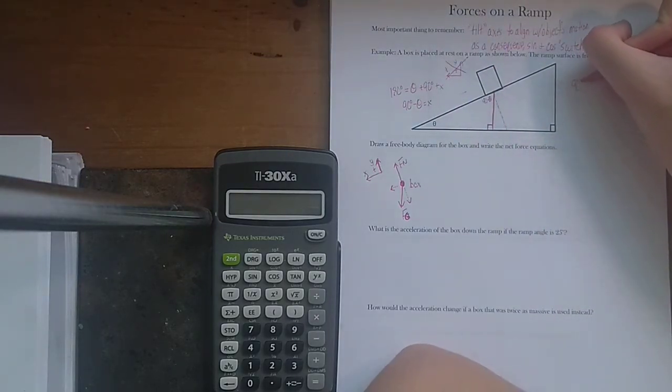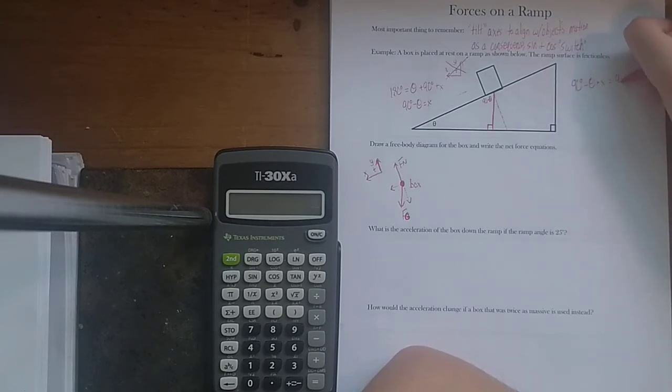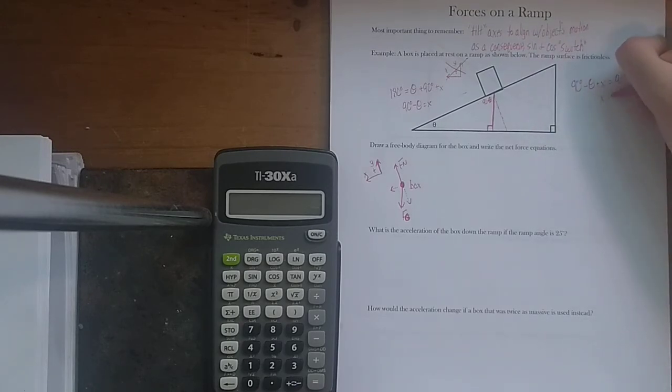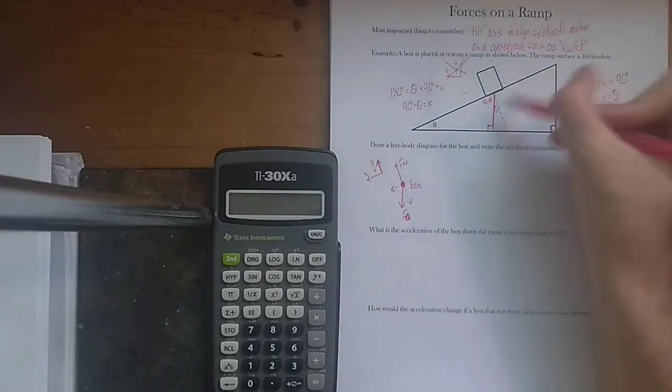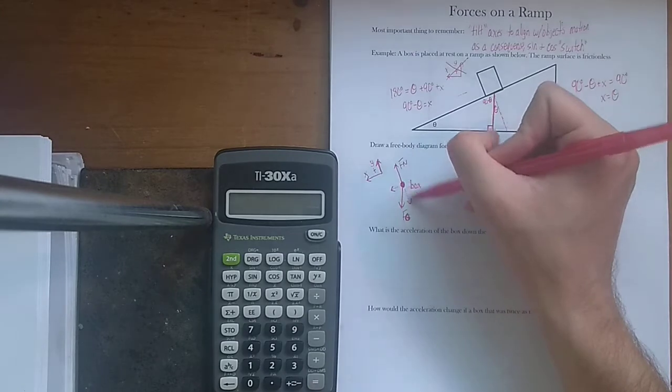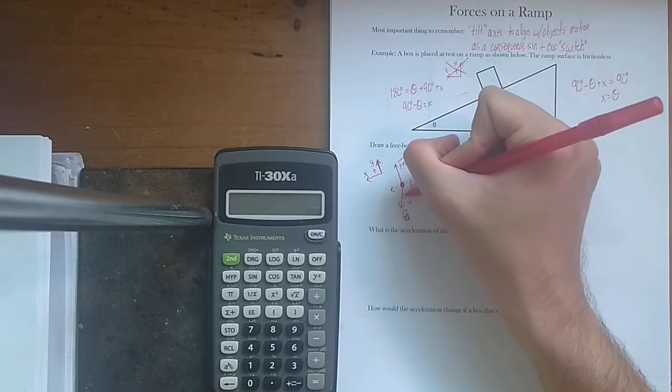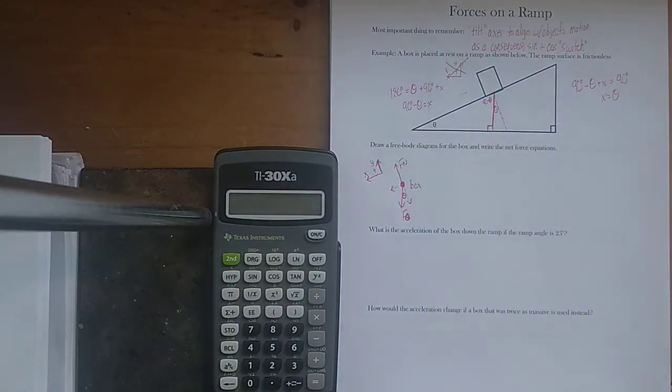Again, I'm going to call this x. 90 minus theta plus x must be equal to 90 degrees. If I subtract the 90 over to this side, I get 0. If I add a theta over to the other side, I see that this angle right here is now theta. And by inspection, we see that this angle here is congruent to this angle right here. So this must be theta, right there.